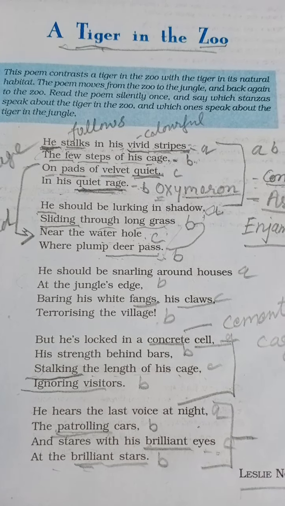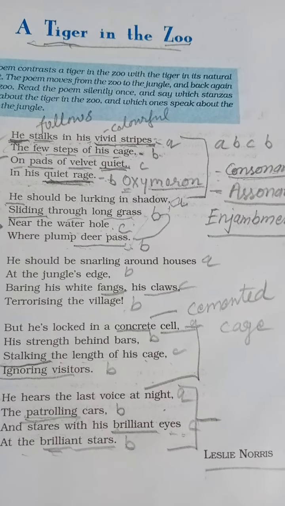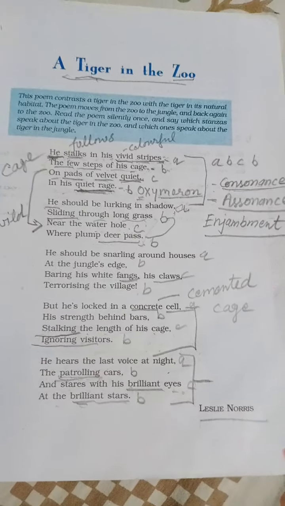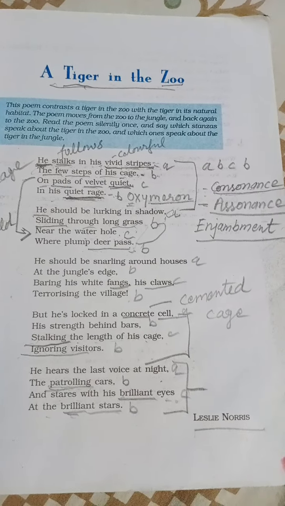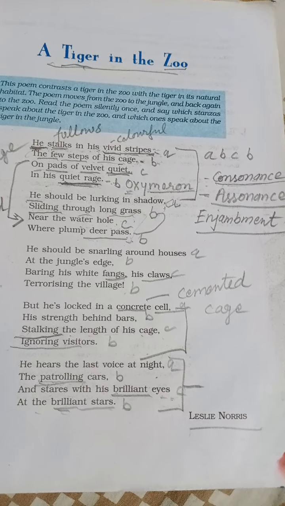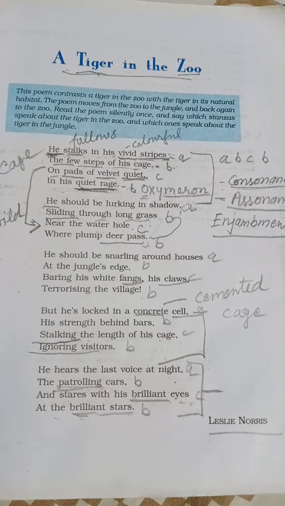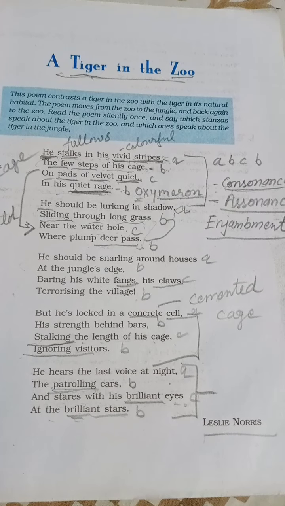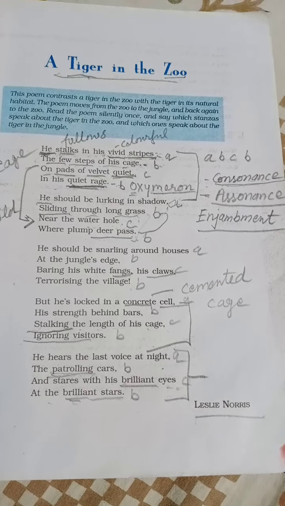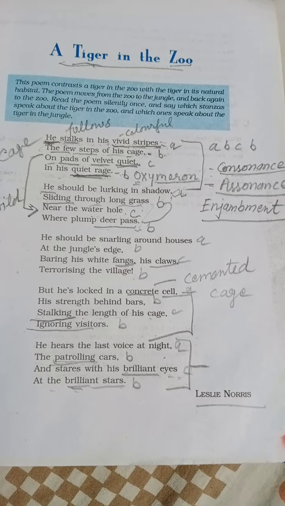Now in this poem the poet only aims to satirize human beings. Why should they put the animals in cages? They also have their freedom. They also have the right to live their life according to their choice.